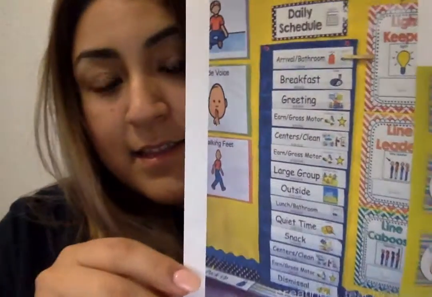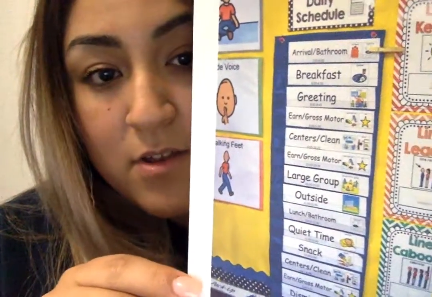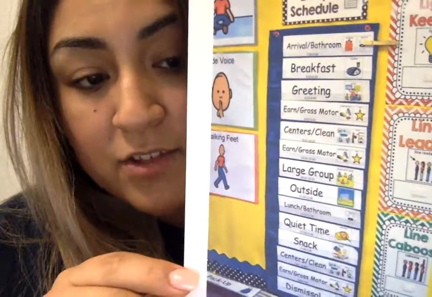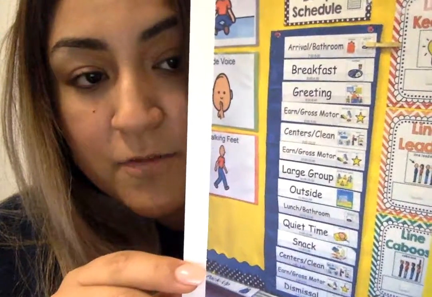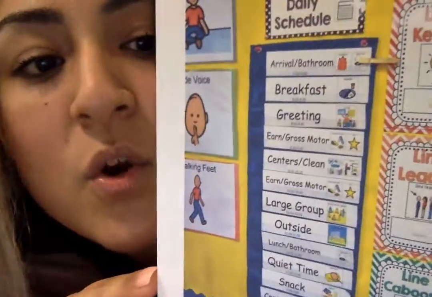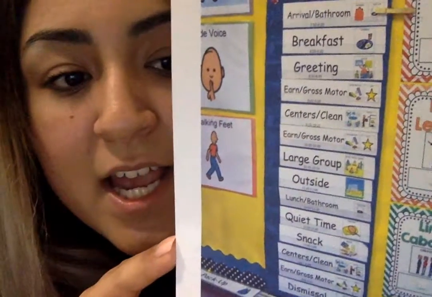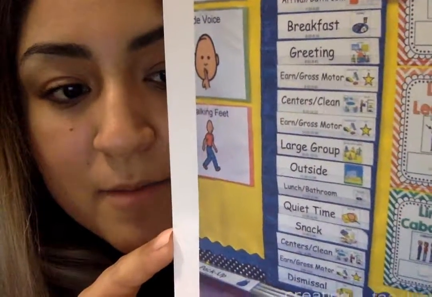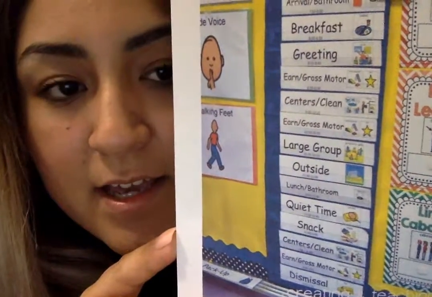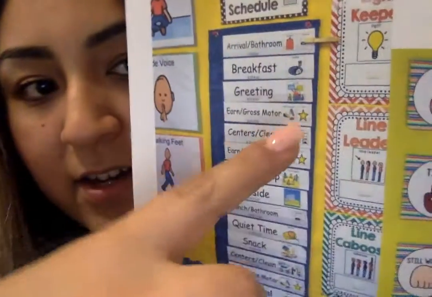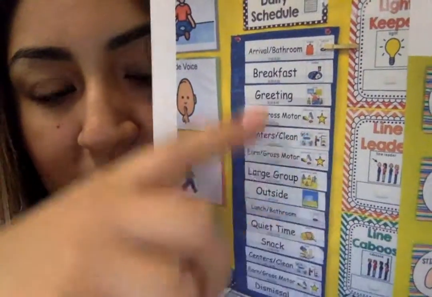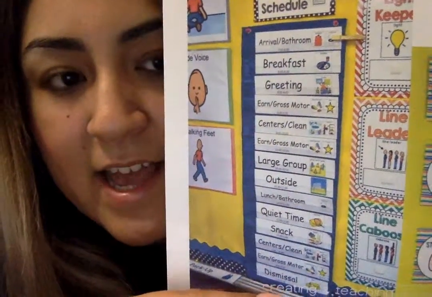And I have this example here. This can be used for a lower level class, maybe like kinder or first, so they know when it's breakfast time, when it's centers time, when we're going to have reading, and then they can even move that clothespin themselves, so maybe you can have that as one of their chores.